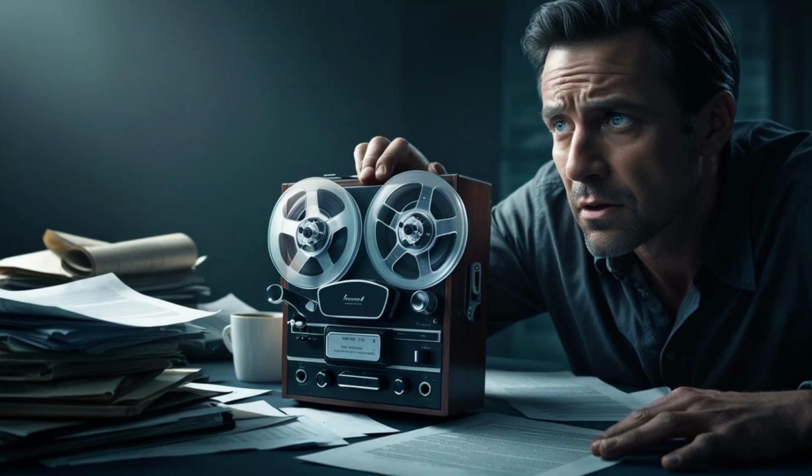The impact of the tapes. By the summer of 1974, the investigation had reached a critical point. The Senate committee had gathered enough evidence to call for Nixon's impeachment. But the most crucial evidence still lay in the Nixon tapes. The question was, would Nixon release the tapes to the public?